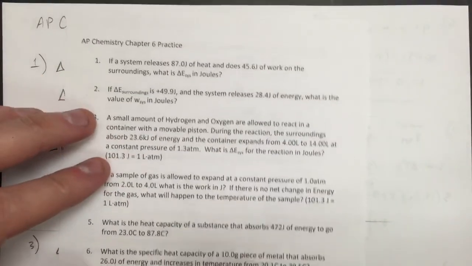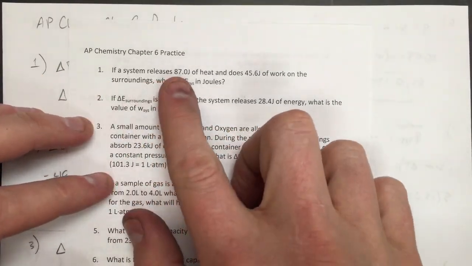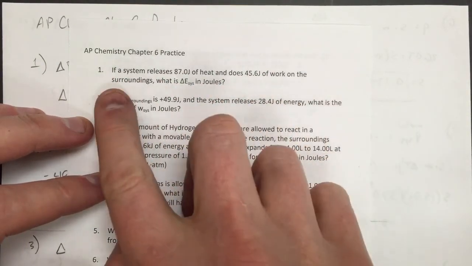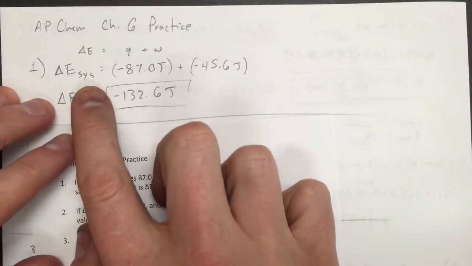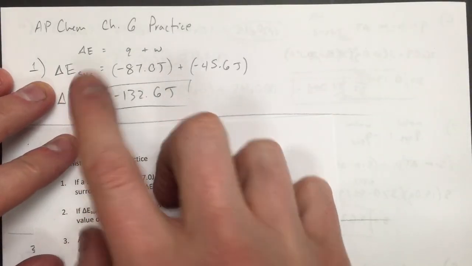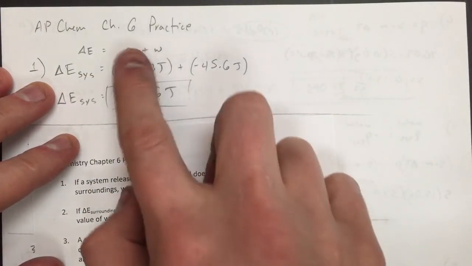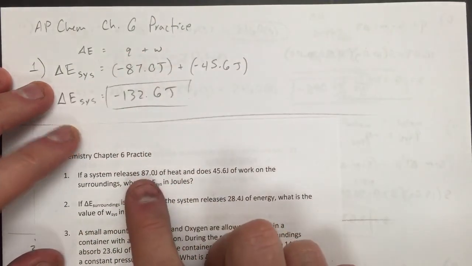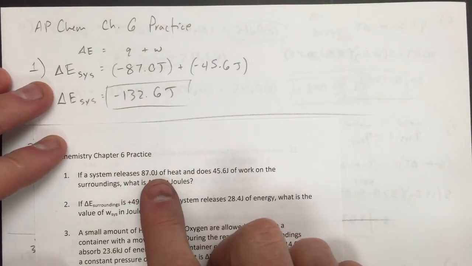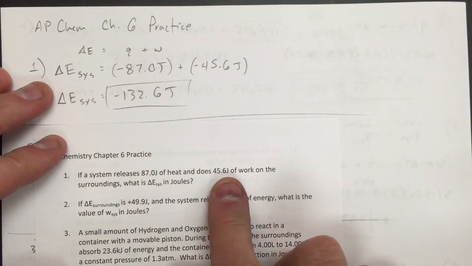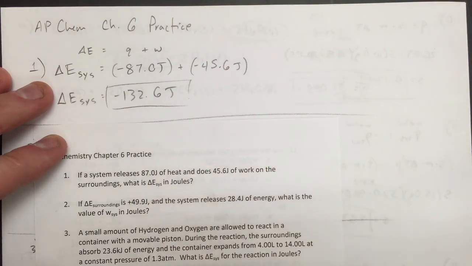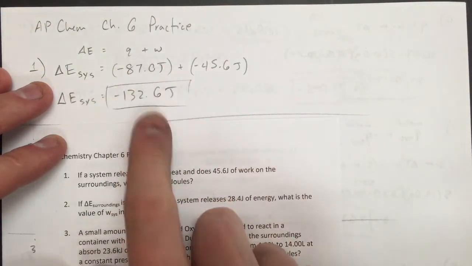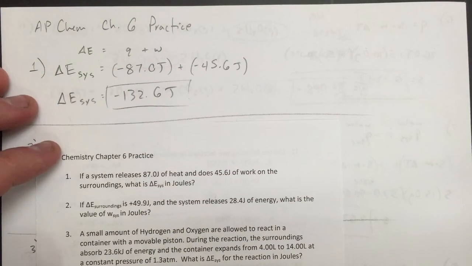Alright, so number one, if a system releases 87 joules of heat and does 45.6 joules of work on the surroundings, what is the delta E for the system in joules? We need Q and W, because E equals Q plus W. If the system releases 87 joules of heat, that is a negative term, and 45.6 joules of work done on the surroundings is also a negative term, because work is negative if the system does work on the surroundings. When you add those two together, you get negative 132.6 joules.